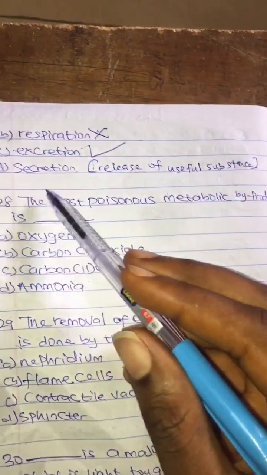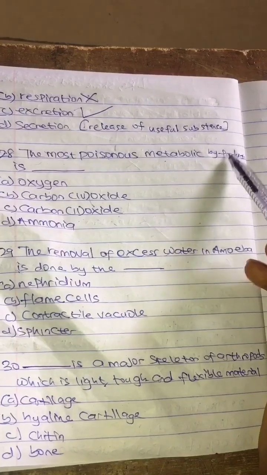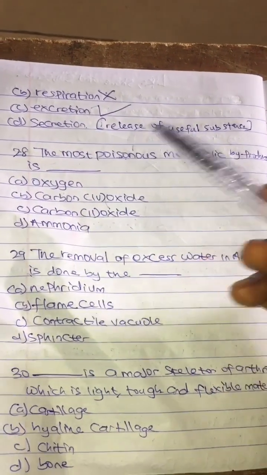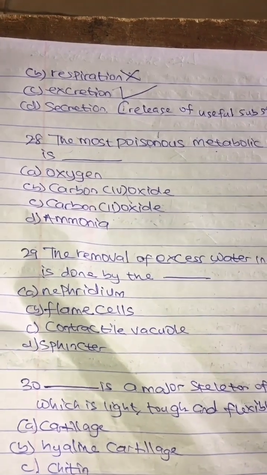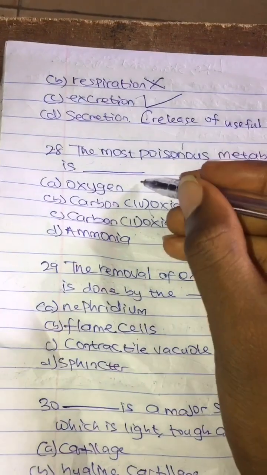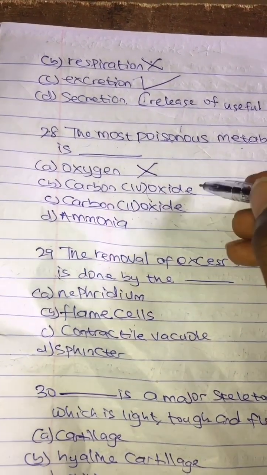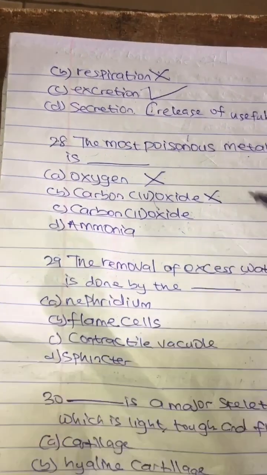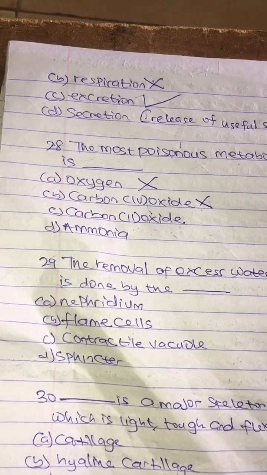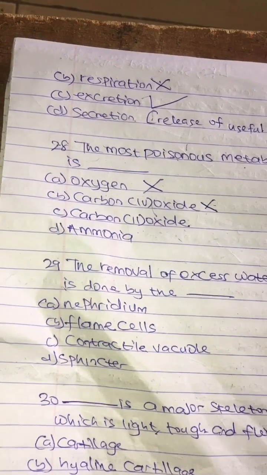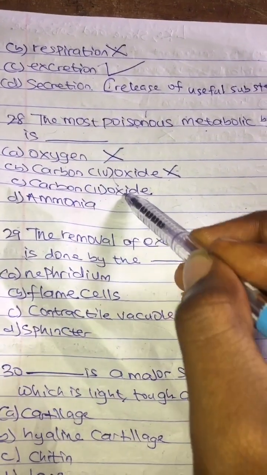Question 28. The most poisonous metabolic byproduct is dash. A. Oxygen. Oxygen is not poisonous, we breathe oxygen. If it were poisonous, it would affect our nervous system, our internal organs. So oxygen is out. Carbon dioxide is also out. Carbon monoxide is poisonous because once a car is going on the road, the smoke that comes out of that car is a product of carbon monoxide.